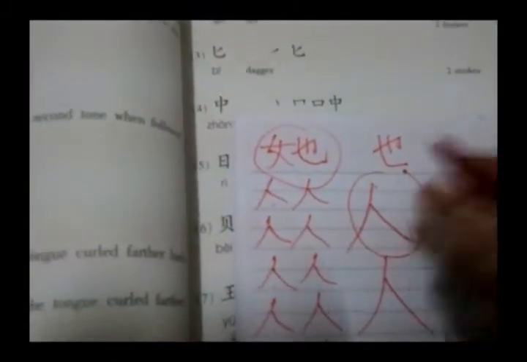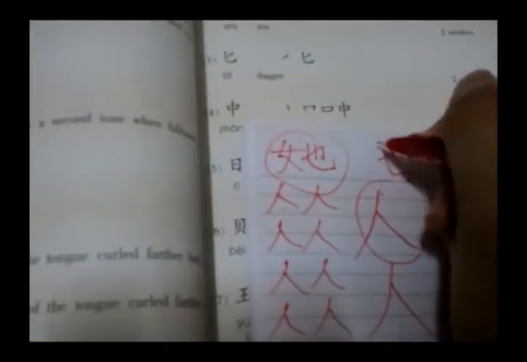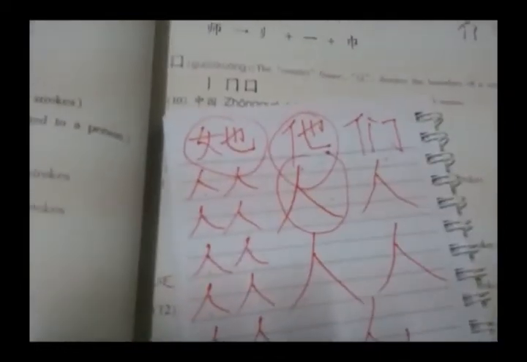If you want a man, you add this particle, ren. But if they come before another character, it becomes like this, a shortcut. So that's ta, ta, he, she. Third word is men. So you add this character again, and then you add the character for door. Men, men, neutral tone.